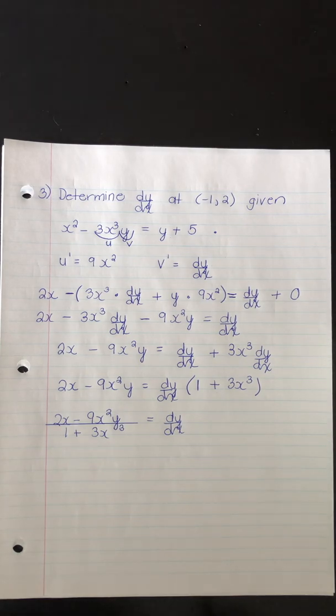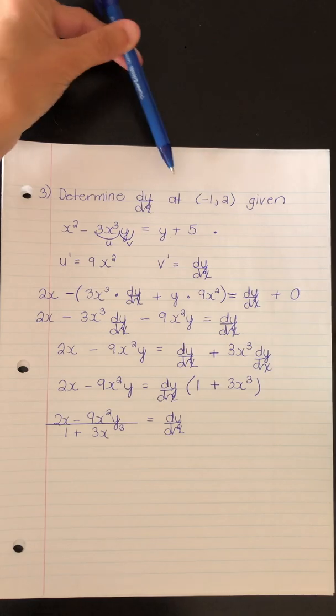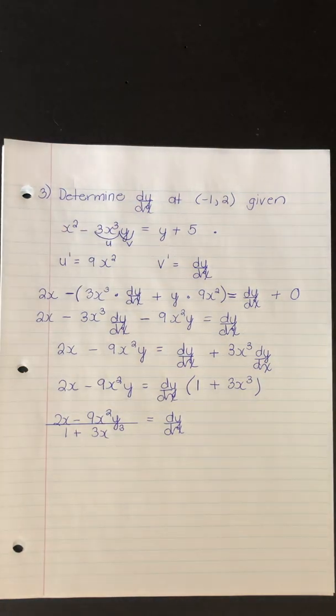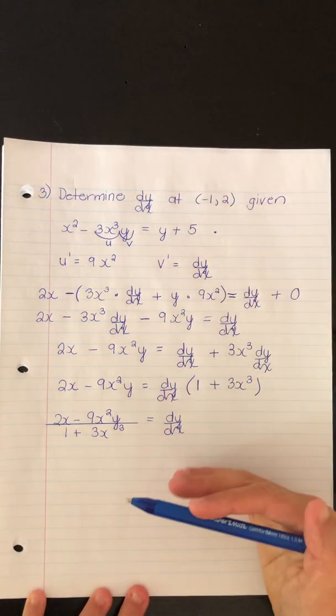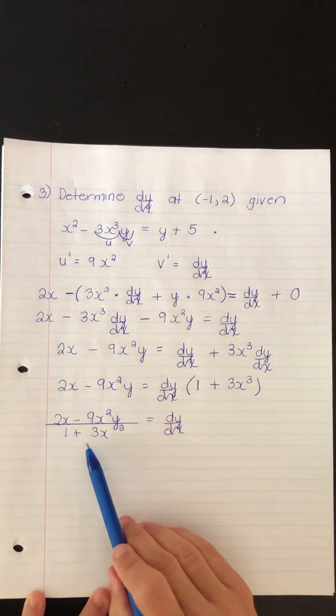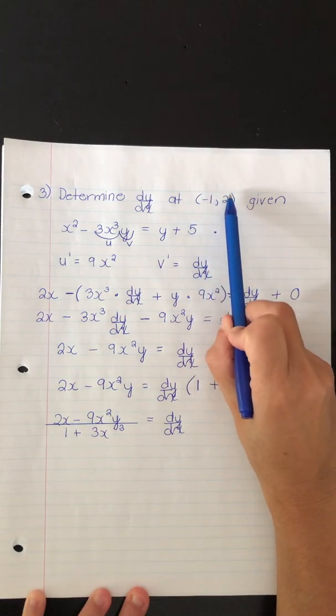Okay, this question asks us to evaluate dy by dx at the point -1 and 2. So now that we've finished developing our expression, we simply will substitute this x value and this y value.